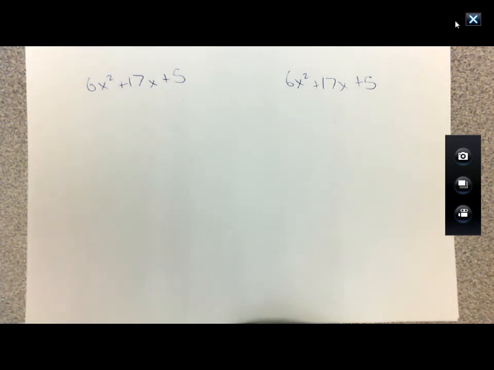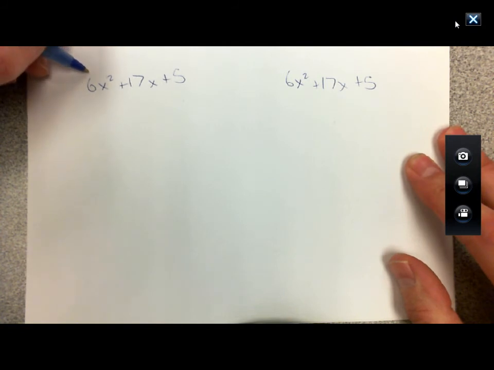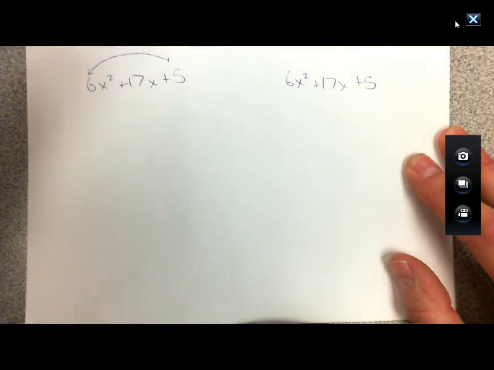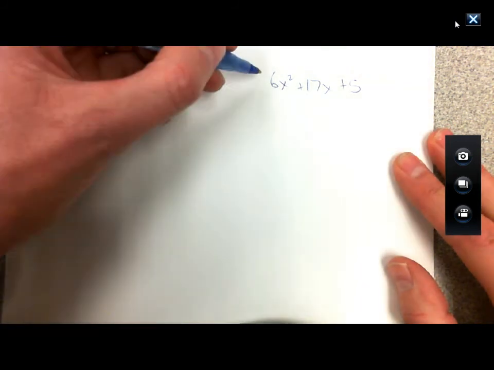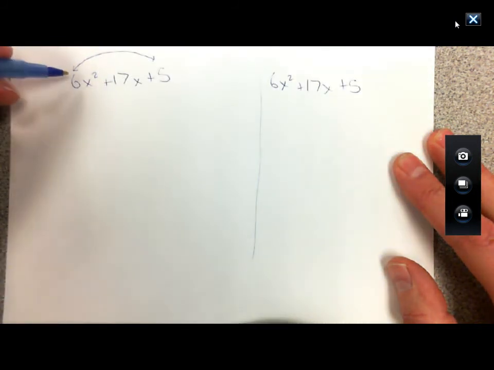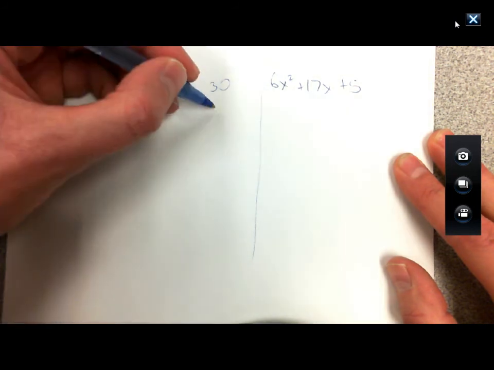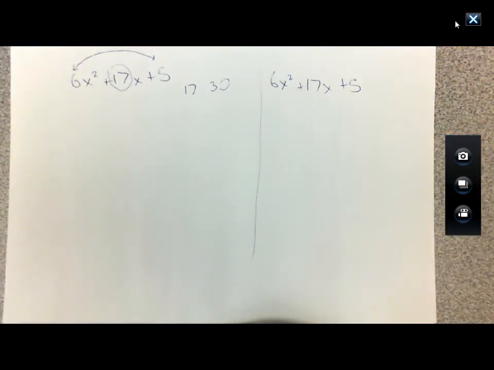So the AC method, the way this works is you multiply the first term and the last term together. So 6 times 5. And there's no math behind this. There's no reason we can do this. It's just a method that we're going to use. So 6 times 5 is 30. And then we're going to look at this middle term here of 17. Again, the 6 times 5, there's no mathematics going on here. It's just kind of a trick. It's a way to do it.